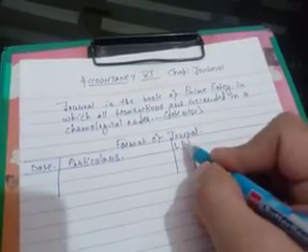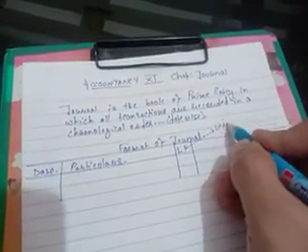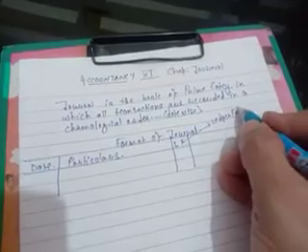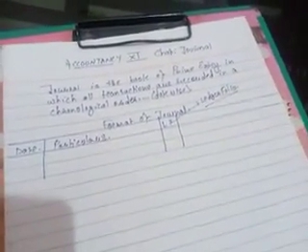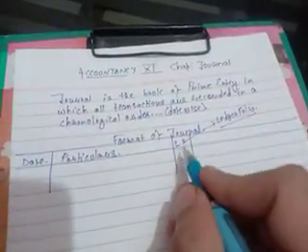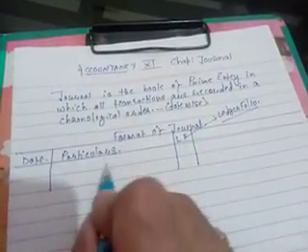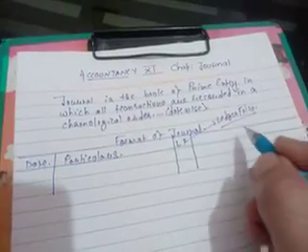LF stands for ledger folio. For the time being, we don't have to concentrate on this. We'll see it later on. It means the page number on which a particular account is to be recorded.